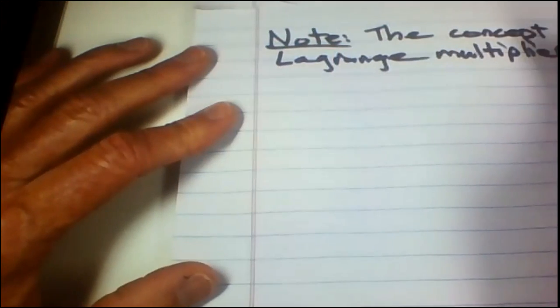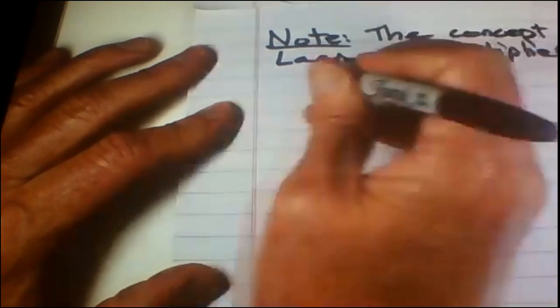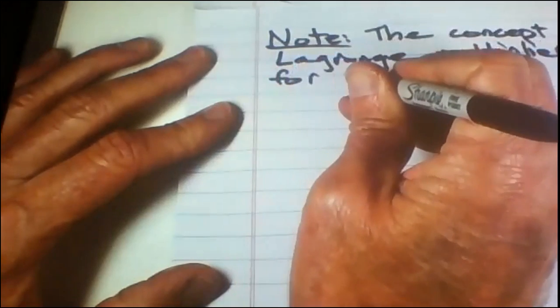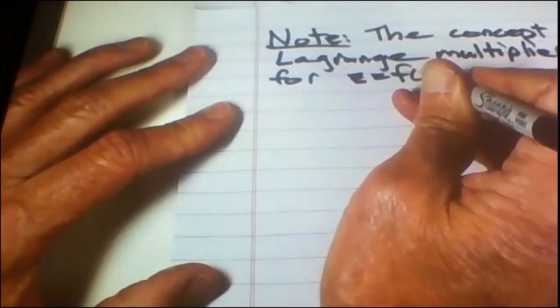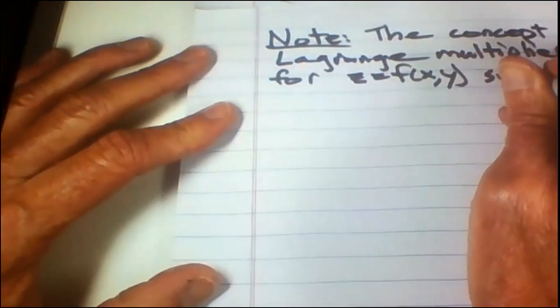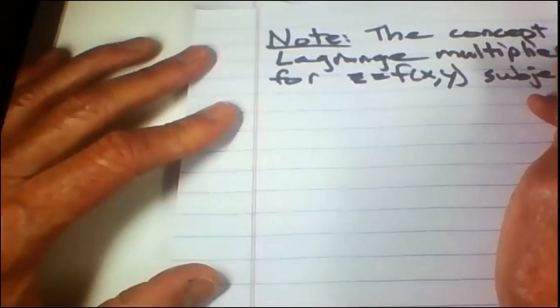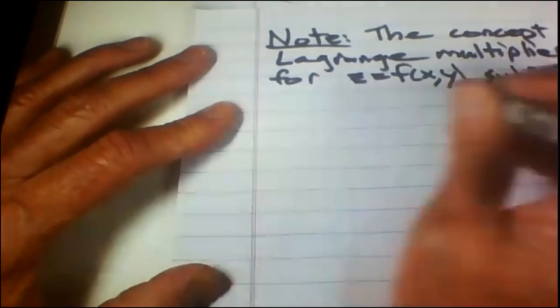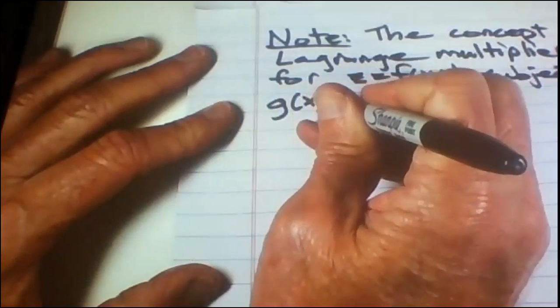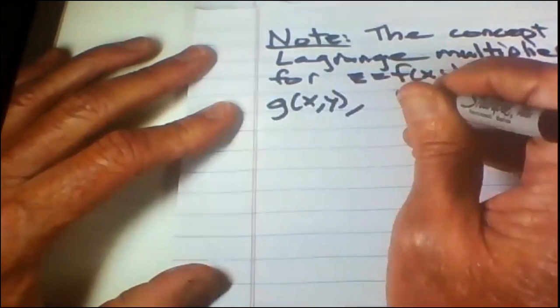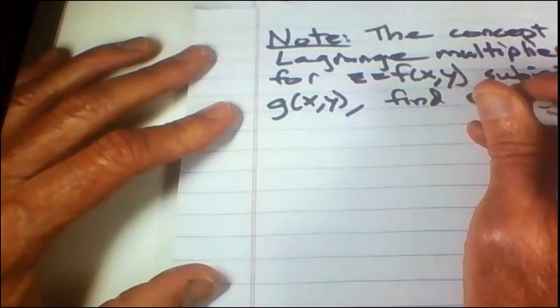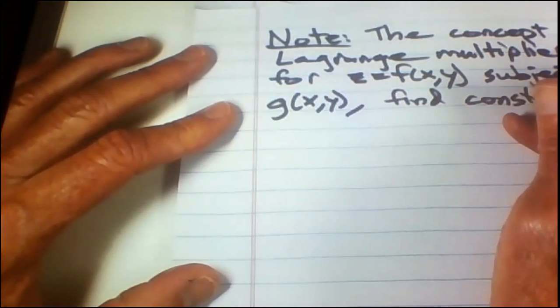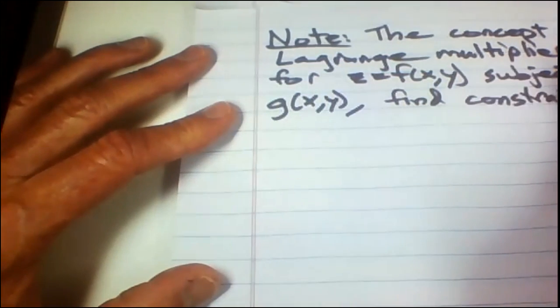So for z equals f of x, y, subject to g of x, y equals 0, find the constrained max or min.